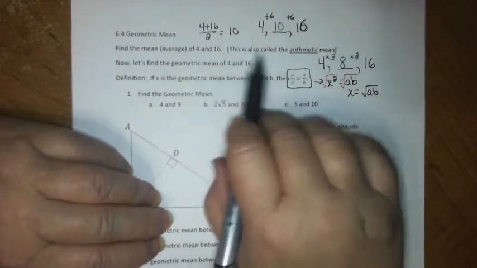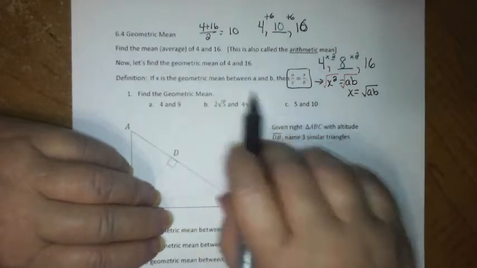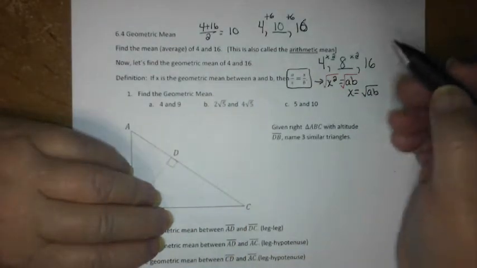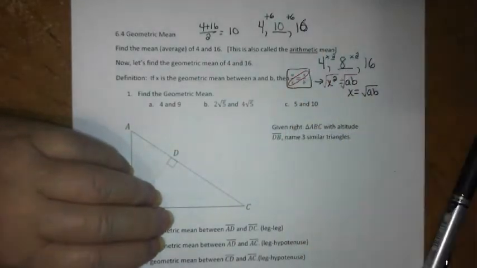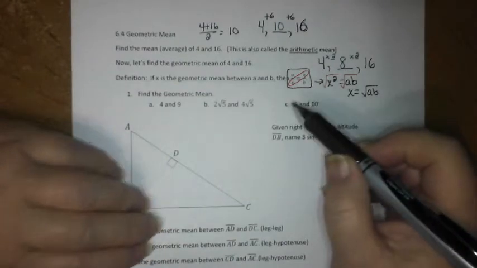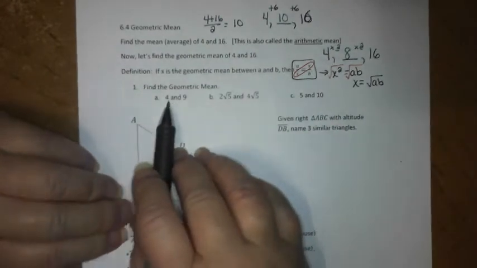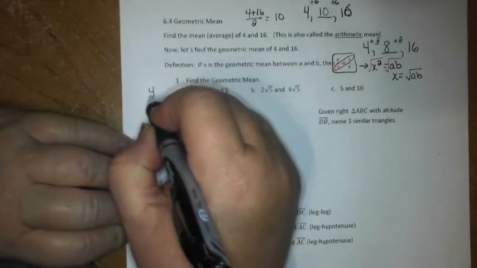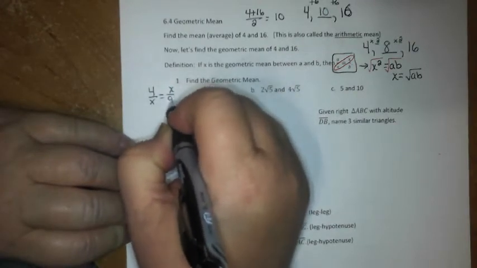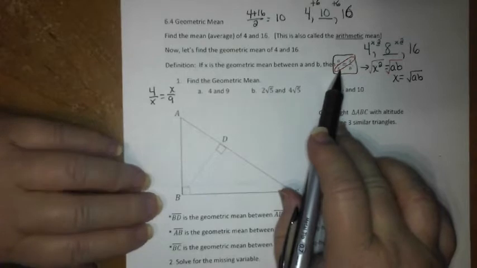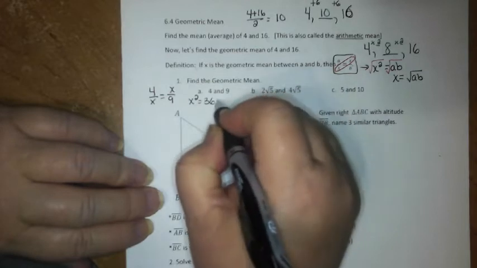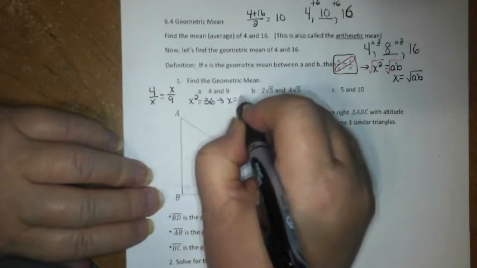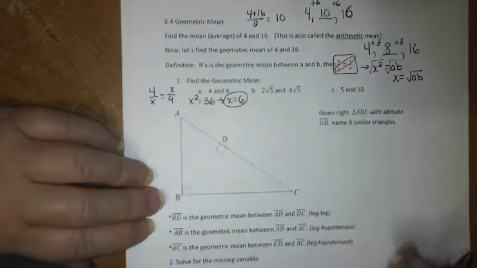So this lesson is about the geometric mean. We're not finding the arithmetic mean, the average. We're finding the geometric mean. And here's our process. Notice the geometric mean is the number that goes across from itself. That number gets listed across from itself. So for example, find the geometric mean between 4 and 9. So I'm going to say 4 over x equals x over 9. Just following my formula. When I cross multiply here, I get x squared equals 36. And take the square root of both sides. I find out that the geometric mean is 6.